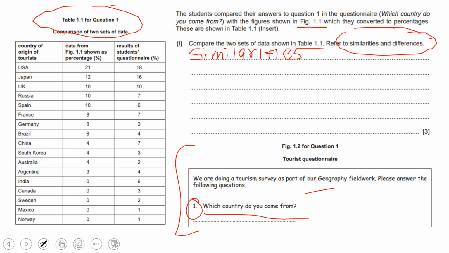Now, looking at similarities, all you need to do in a question like this is say what you can see using the data that is in front of you. One major similarity between the two is that most tourists come from where? The USA, because the USA has 21% in the internet data, and it also has 18% in the questionnaire. So most tourists come from the USA. That's a similarity. Another similarity we can easily see here is that of the UK. In terms of the internet data and the questionnaire, the UK has the same percentage of tourists.